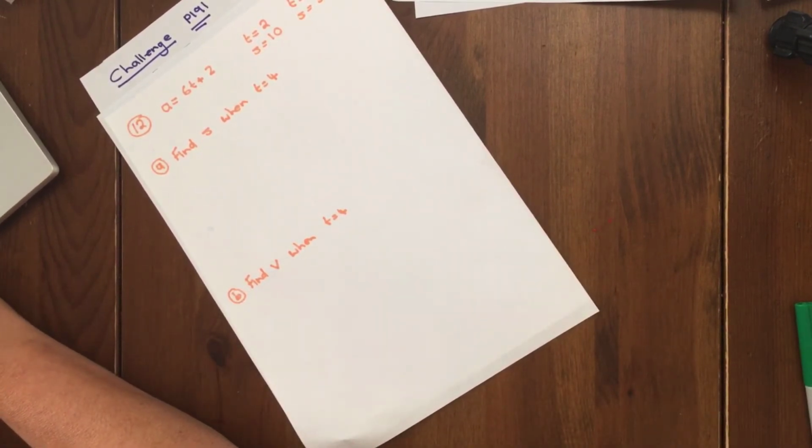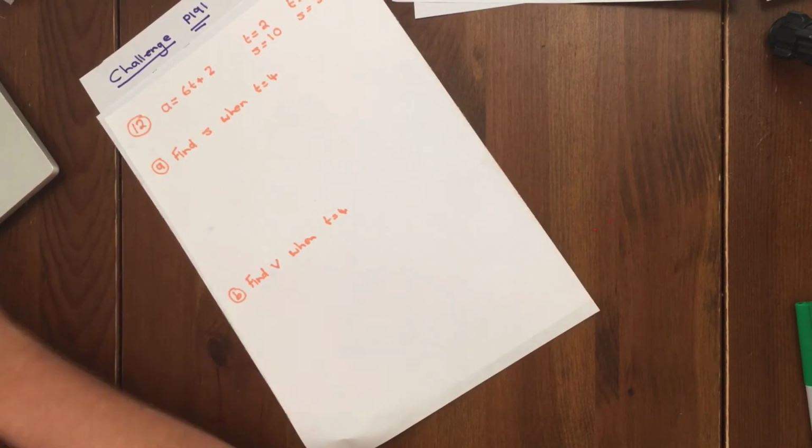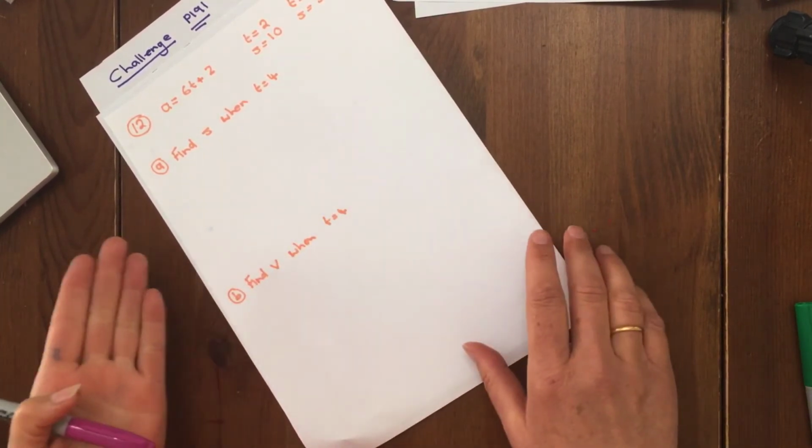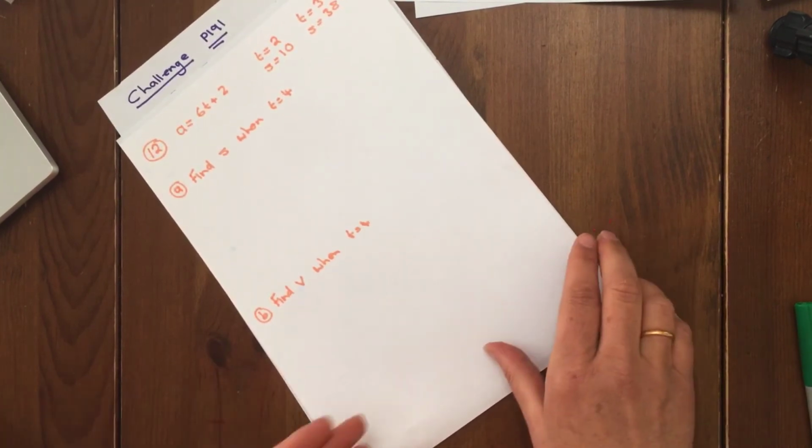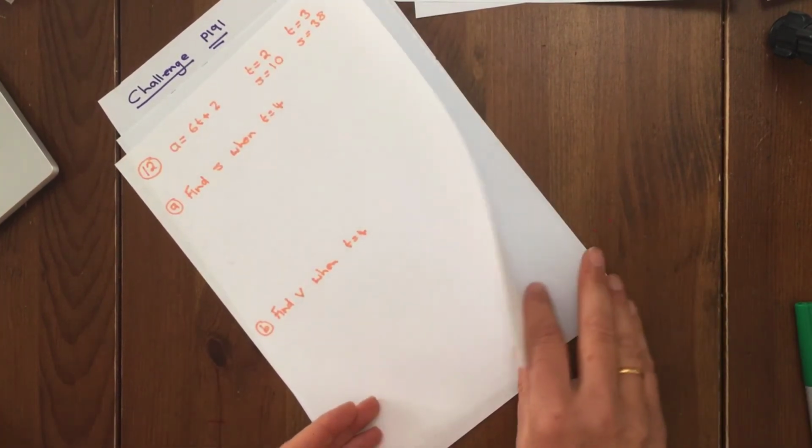So, actually, I think 12 is quite simplistic. I don't think there's anything new in question 12. I think I'm going to leave that, guys. I'll set that as part of your homework. If you struggle with it after looking at the solutions, I will then do a video on it for you.